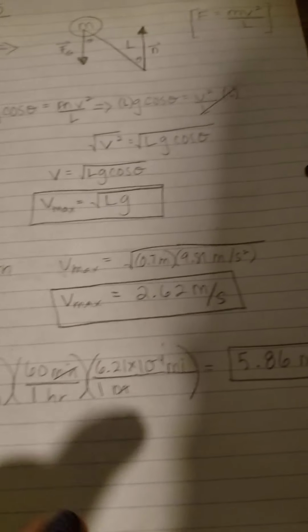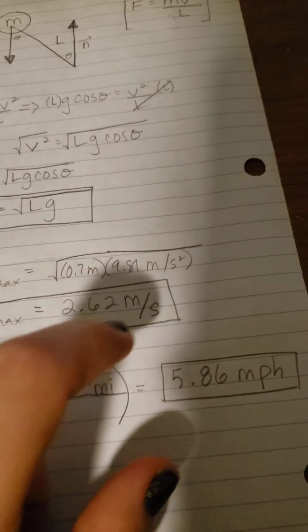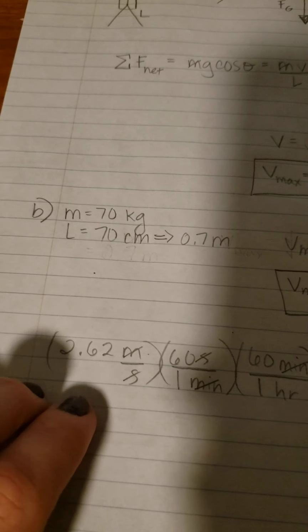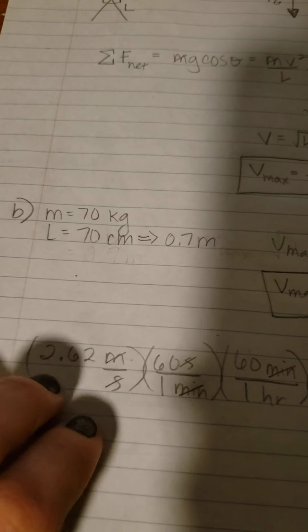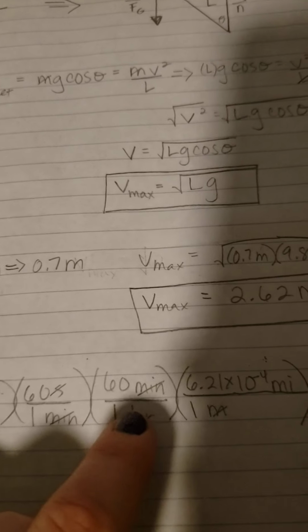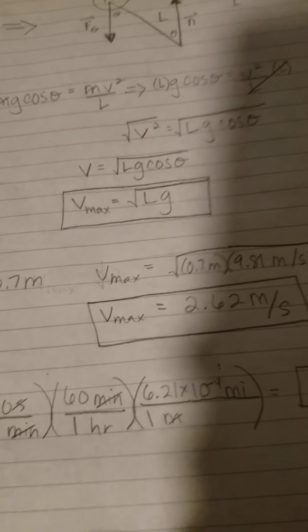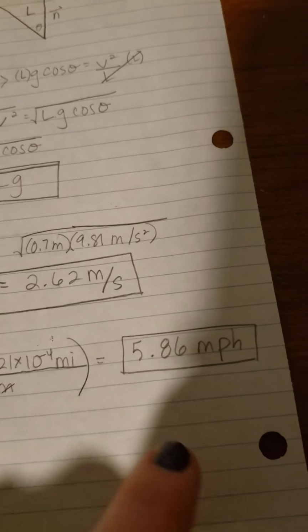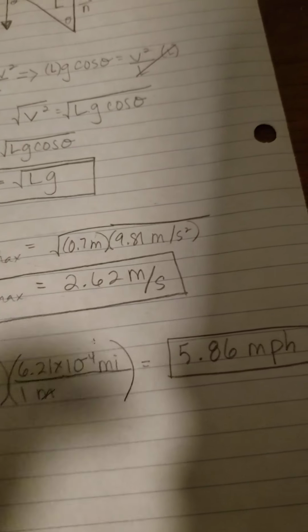Then they want us to convert that from meters per second to miles per hour, which we can do with unit conversion: 60 seconds per minute, 60 minutes per hour, cancel all those, and we get 5.86 miles per hour.